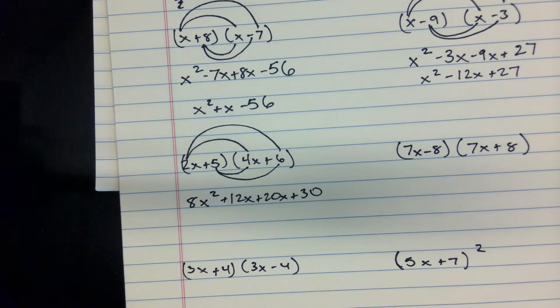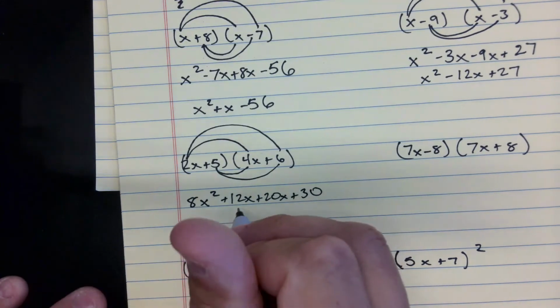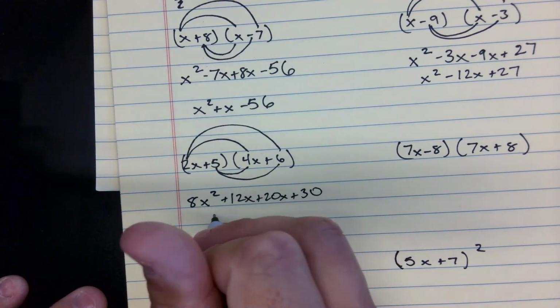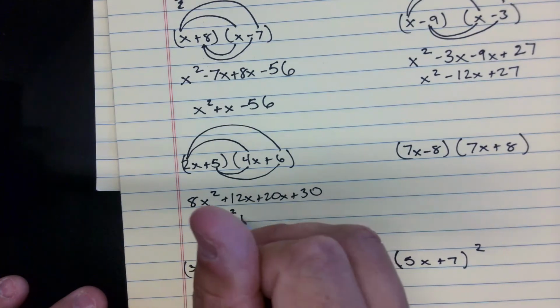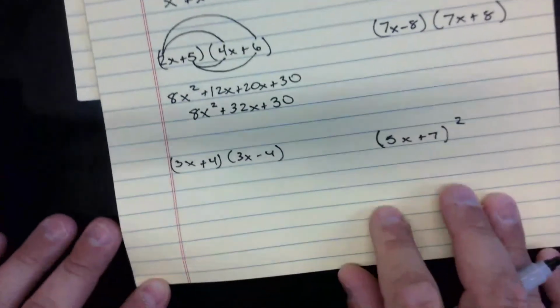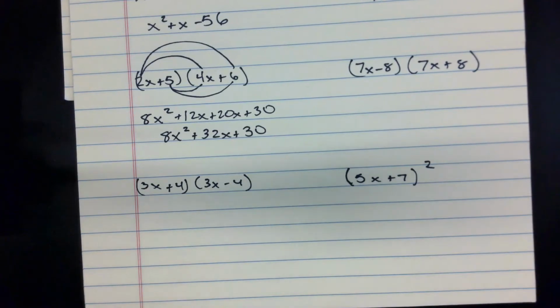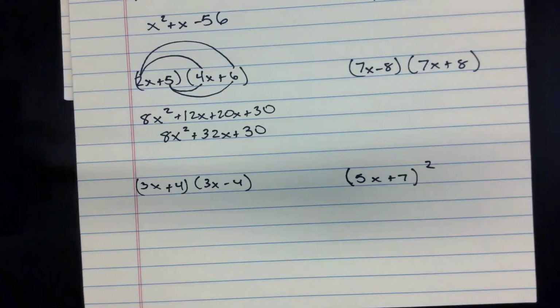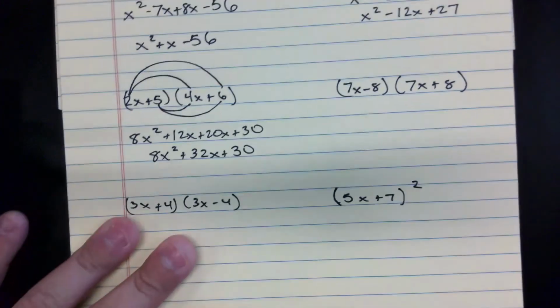That's a 12 and a 20. So we combine the two middle terms to make 32x plus 30. Good. So far we're 2 for 2. Maddie, how do I do the next one?